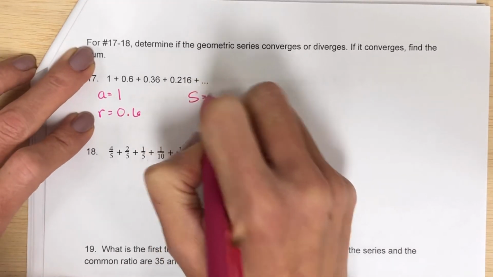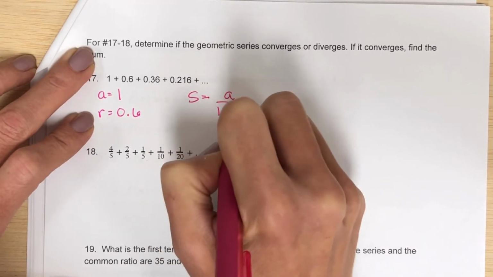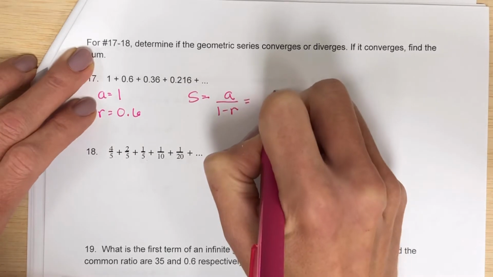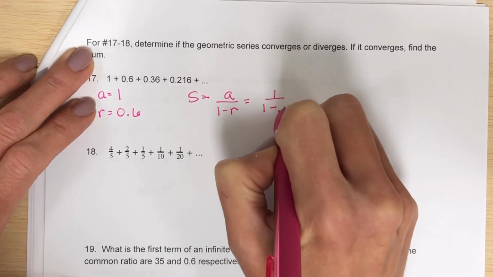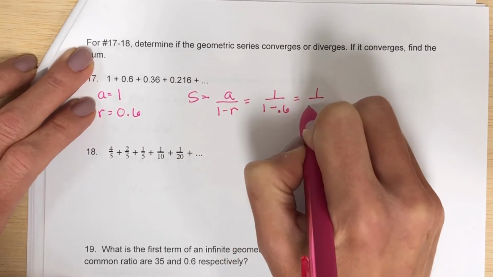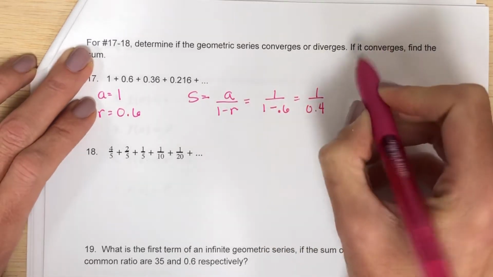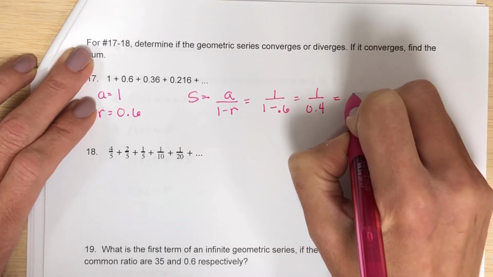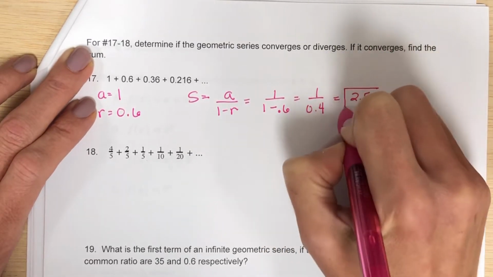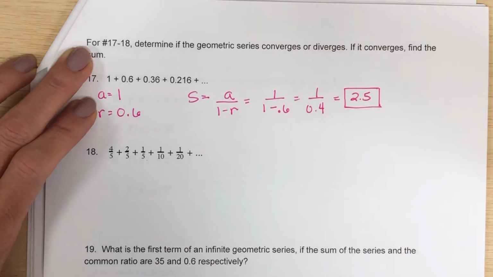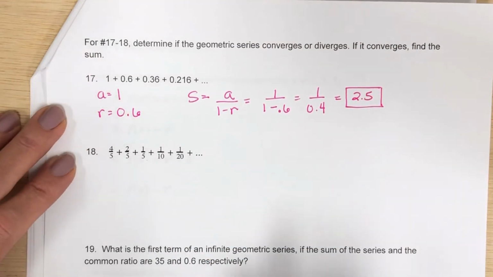The sum is that. So I have 1 over 1 minus 0.6, which is 1 over 0.4, which on my calculator is 2.5. Nice.